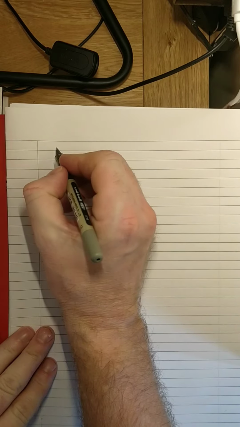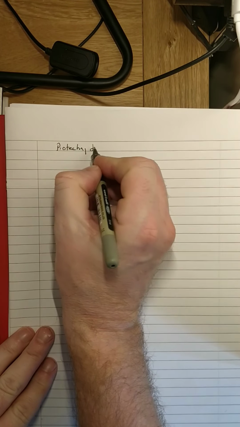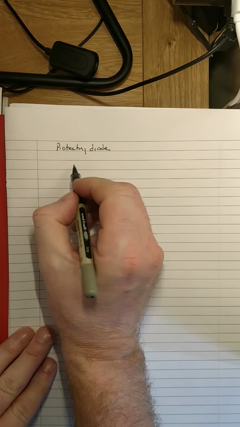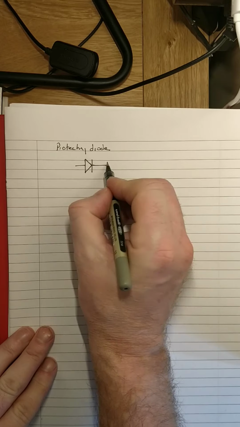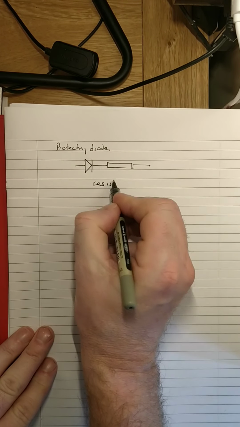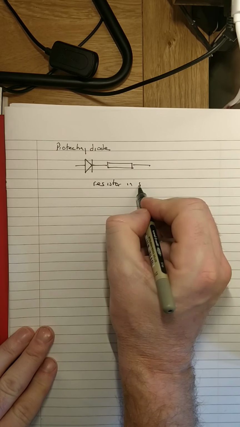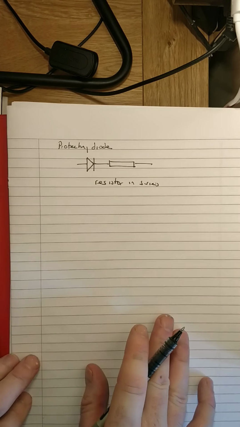The next bit is protecting diodes and uses of diodes. Okay, so protecting a diode. Diodes will allow large current to flow through. So effectively, if you're asked how do you protect a diode, you protect a diode by putting a resistor in series. That's it. Now I want you to add this to the bottom of the page or to the side of where semiconductors are in your notes. Okay, that's protecting a diode.